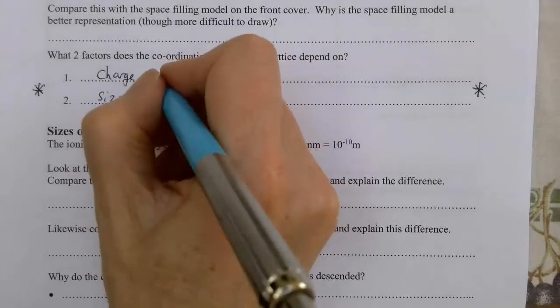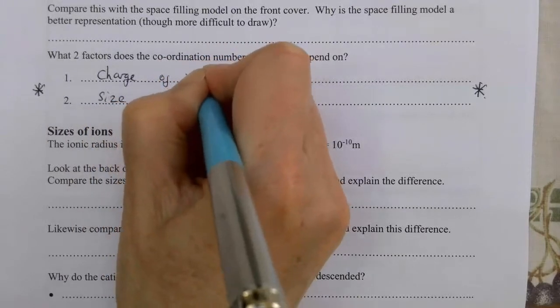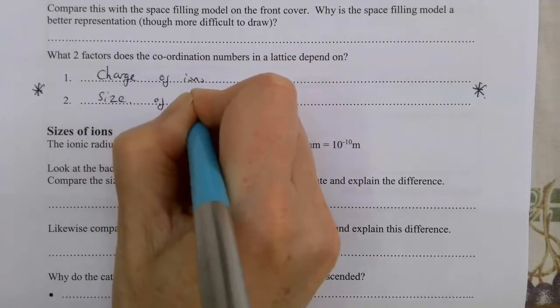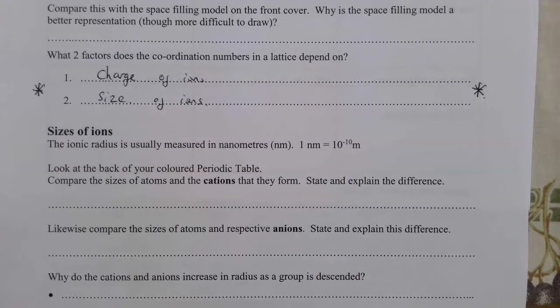So the charge of the ions and the size of the ions. And that's a very important principle in chemistry. And in fact, that holds true for all different types of bonding, not only ionic, but also covalent, that it's the charge and the size that determine the strength.